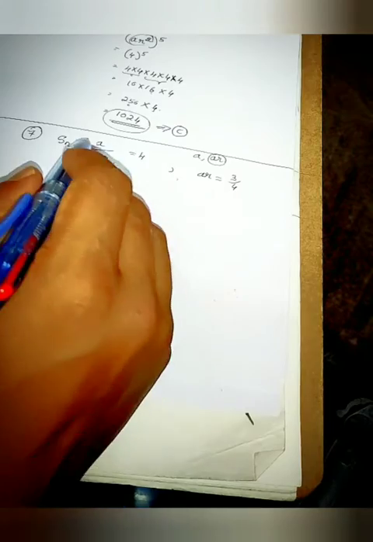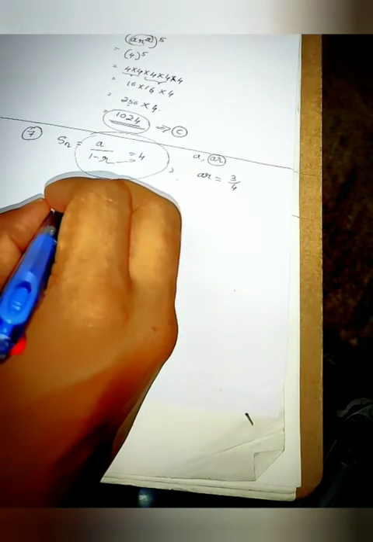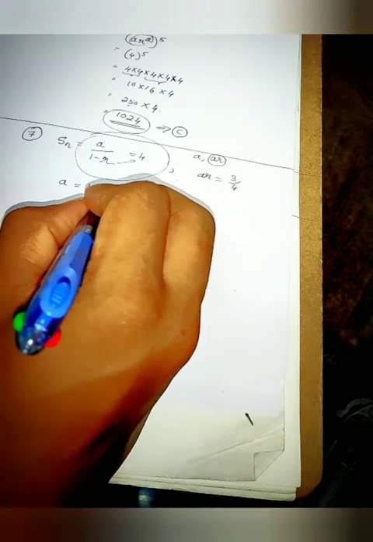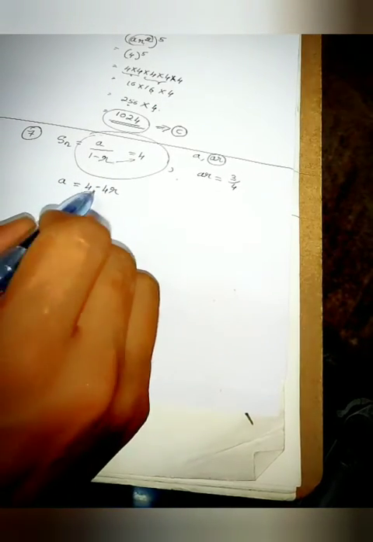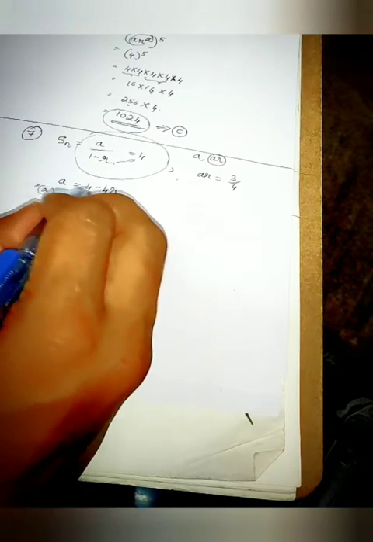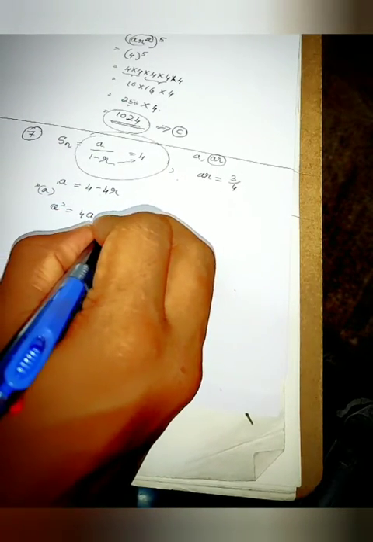So here what I'll do is take this S infinity formula and multiply the 1 minus r to the other side. It becomes 4 minus 4r, correct? Just 1 minus r into 4 is 4 minus 4r. Then over here I will multiply a to both sides, that is the left hand side as well as the right hand side. It becomes a square is equal to 4a minus 4ar.